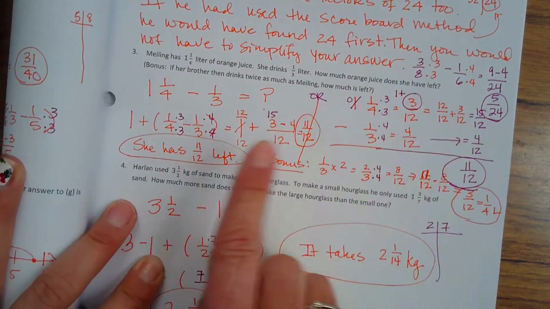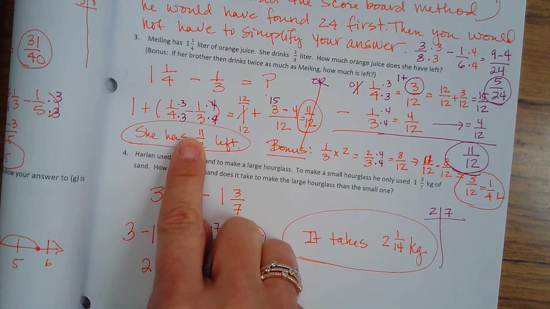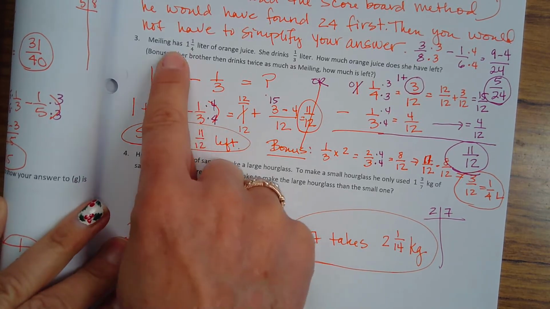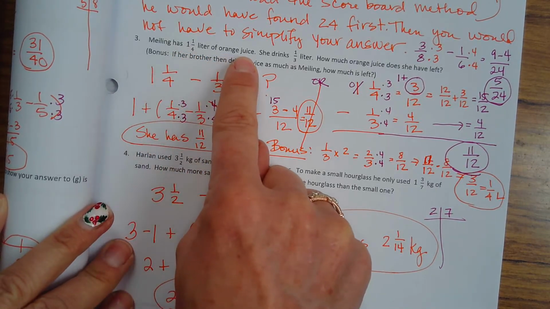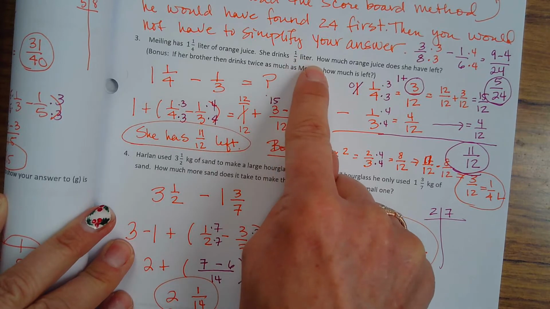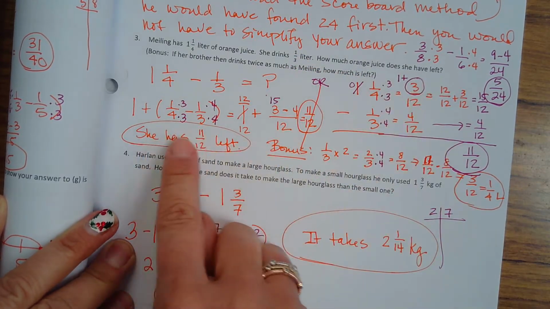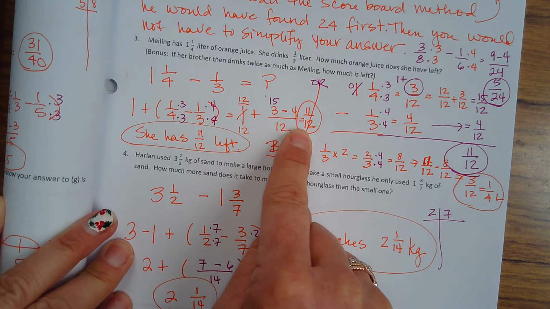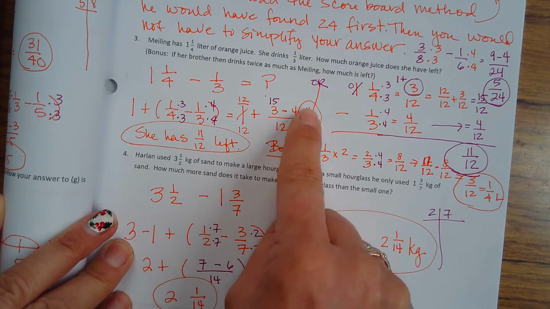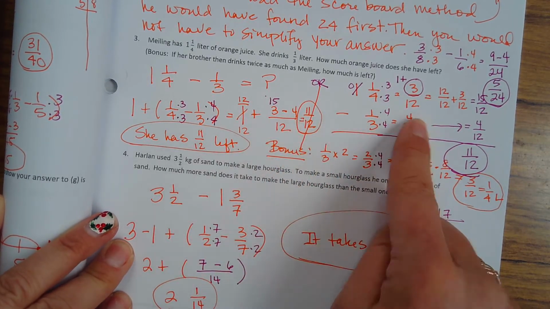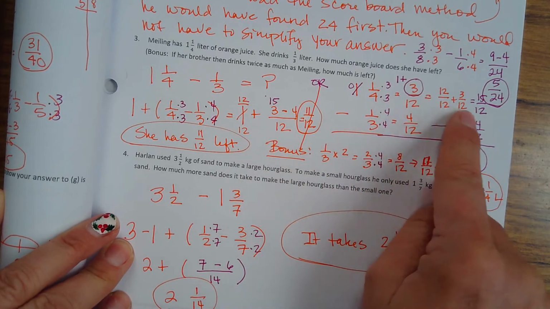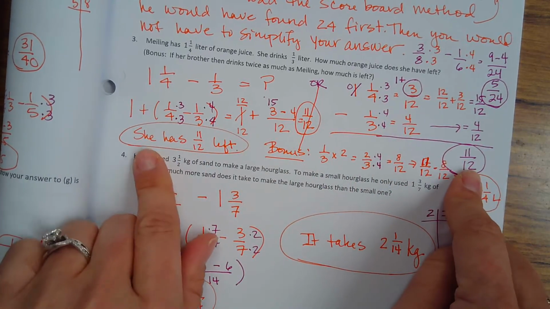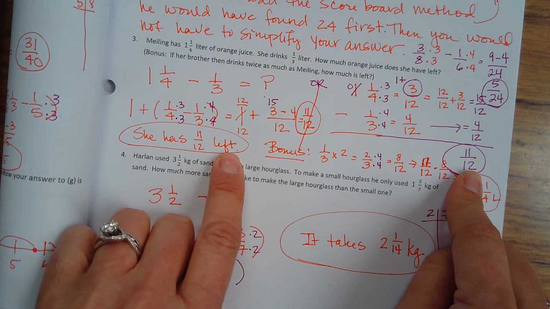And then I came up here and made sure that his number and my number ended up at the same spot. Then over here, Mei Ling has 1 1/4 liter of orange juice. She drinks 1/3 of a liter. How much does she have left? I tried it this way and I wasn't really thrilled with trying this problem this way, but I got 11/12. Then I came over here and I tried it this way and I ended up with 11/12. So she had 11/12 left over.